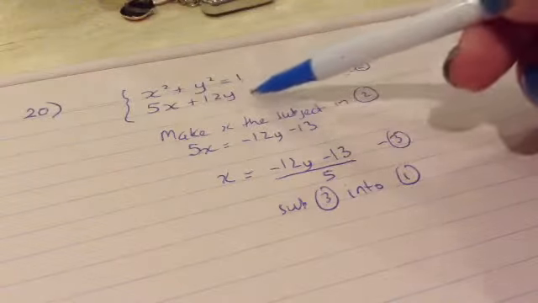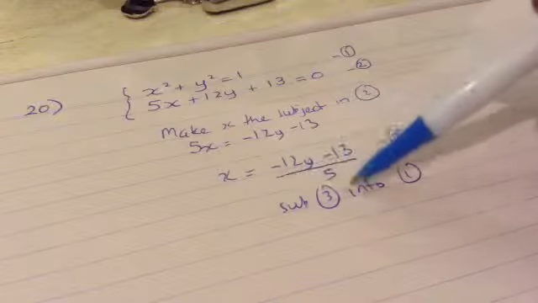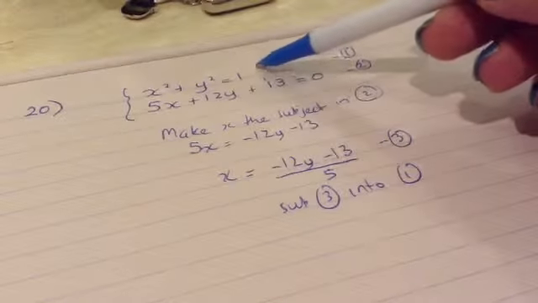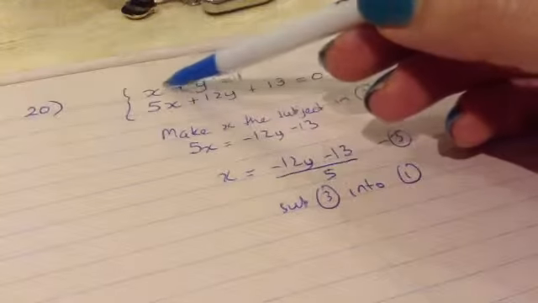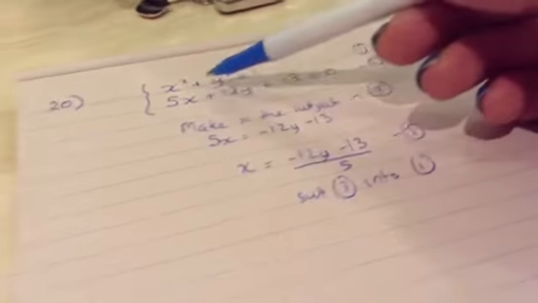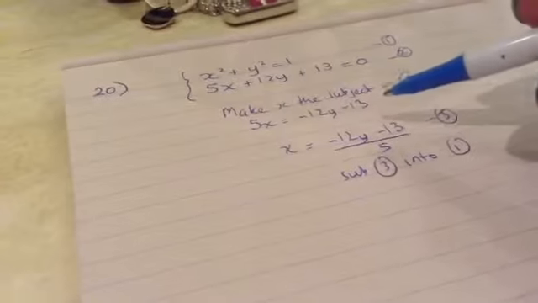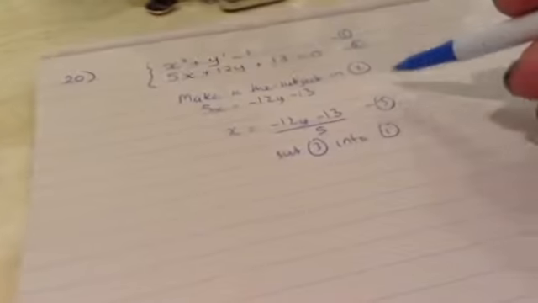They've made x the subject in number 2 and then they're trying to substitute it into 2. Well, no, you need to substitute into the equation that you haven't touched yet, okay? All right, so we're going to substitute x equals this term into number 1. So when I write this in here, I'm going to put brackets around and square it.